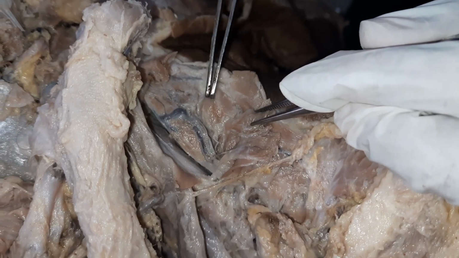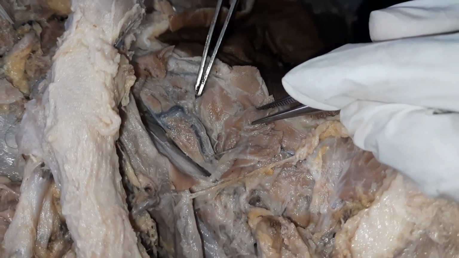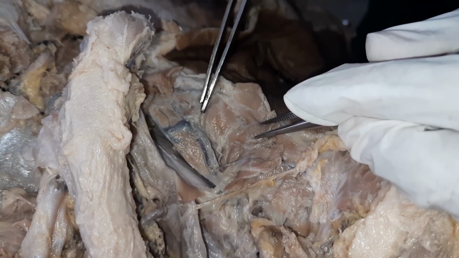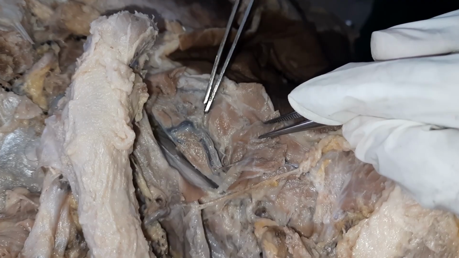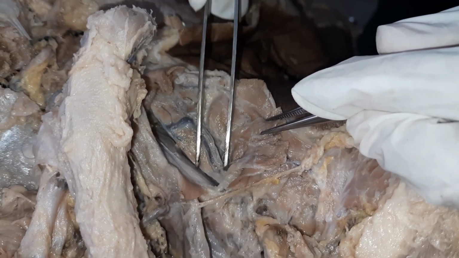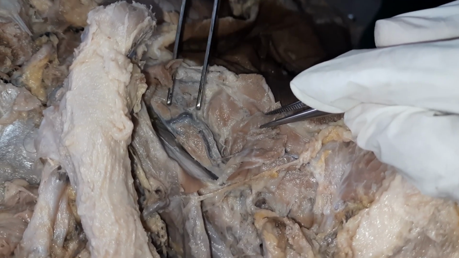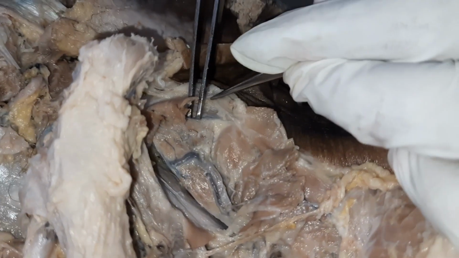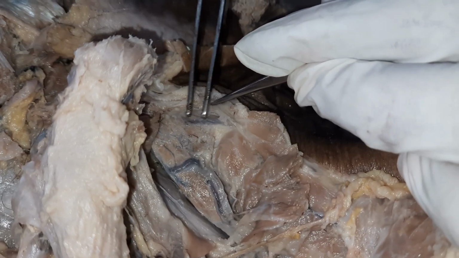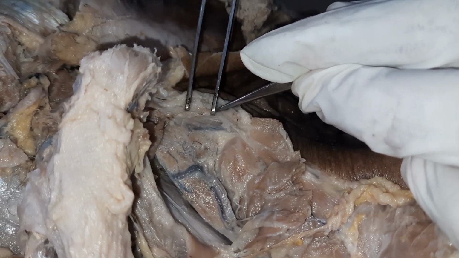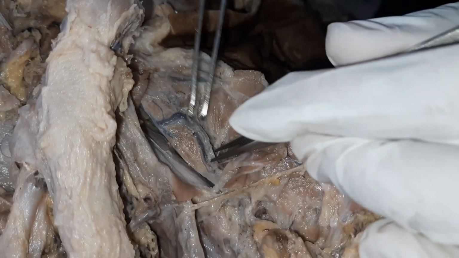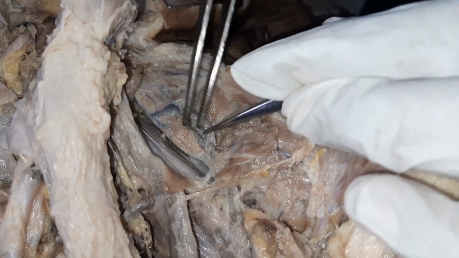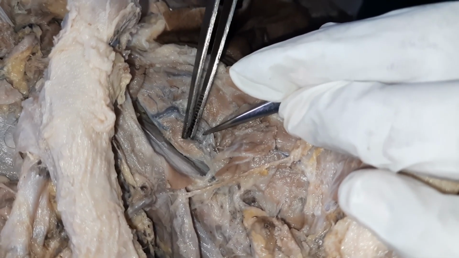And below the cricoid cartilage here, that is very near to the thyroid gland. Here, this part, I am feeling the first tracheal ring, and this is the left lobe of the thyroid gland, and it is connected to the right lobe of the thyroid gland through this part that is called the isthmus of the thyroid gland. The superior thyroid vein here can be seen. This is the superior thyroid artery. The superior thyroid vein will drain into the internal jugular vein.